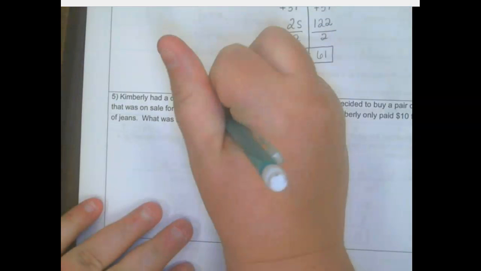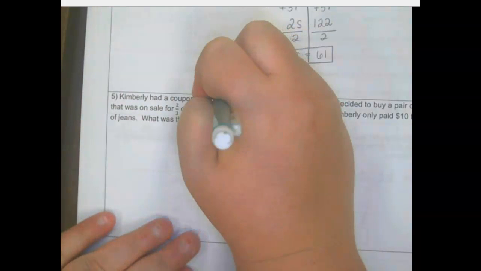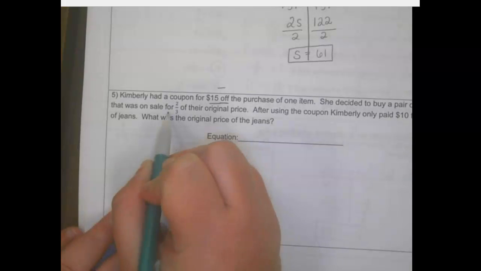All right, are we ready to look at this one? All right, Kimberly had a coupon for $15 off. What does that mean, $15 off? Is that an operation there? Yeah, it's a subtraction right there. Very good. A purchase of one item. She decided to buy a pair of jeans that was on sale for 2/3 of their original price. What's that of word going to tell us? It's going to be a multiplication.